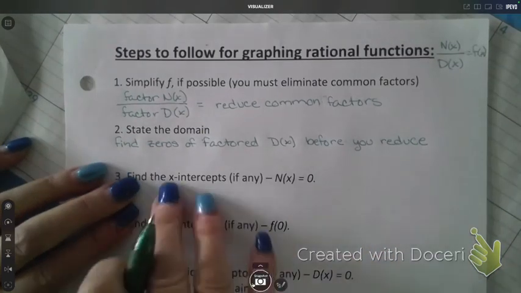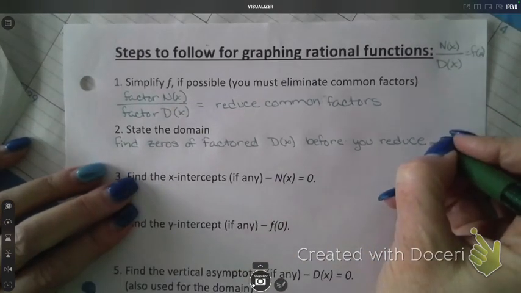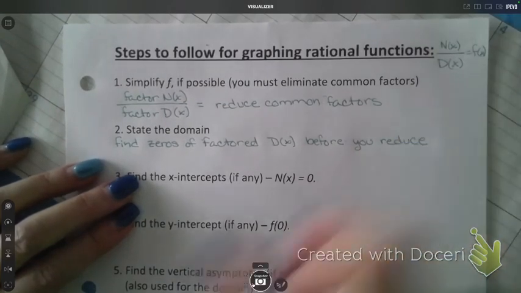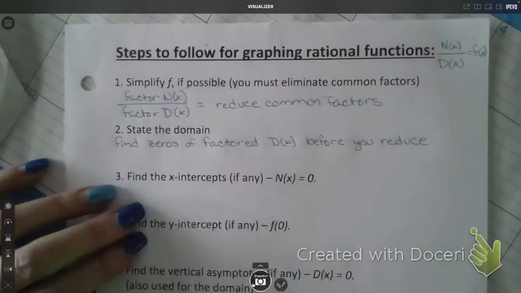So these notes are going to be how you do it. Whatever you write on here is notes for you, because these are the steps you're going to take.